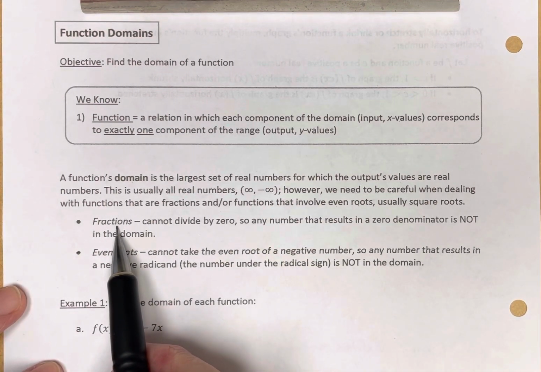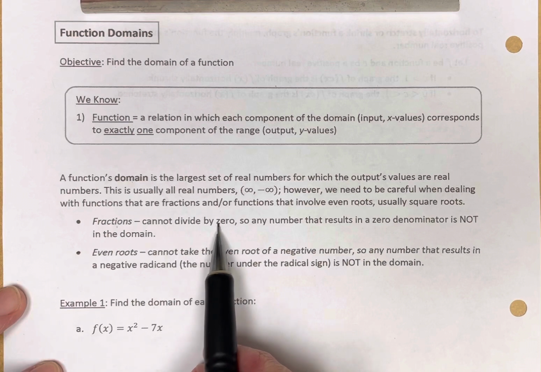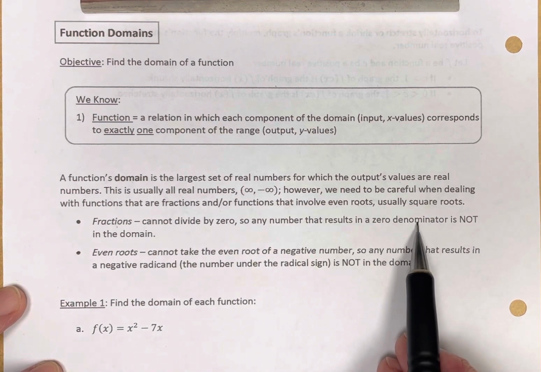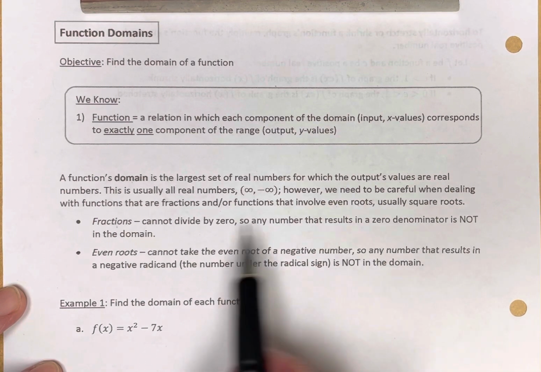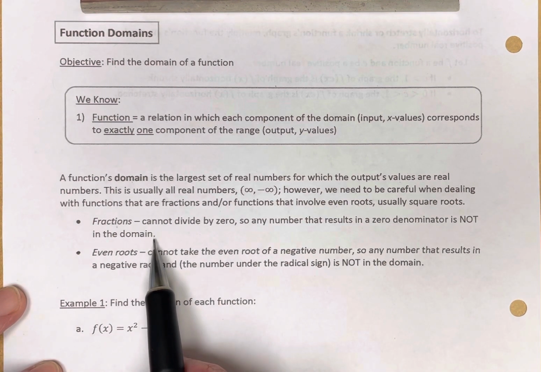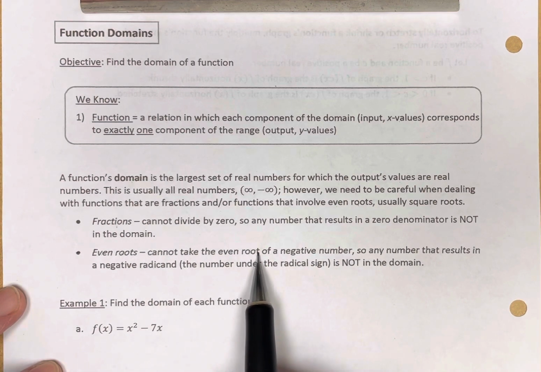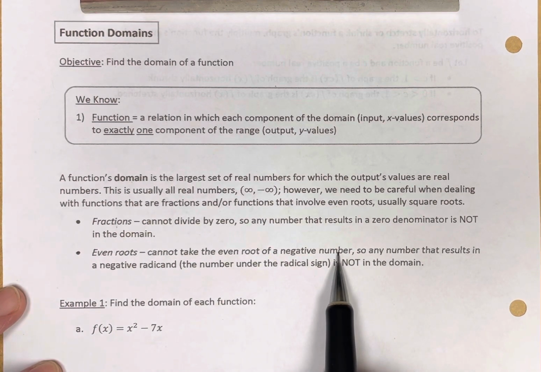Because when we have fractions, we cannot divide by 0. So any number that results in a 0 denominator is not in the domain. It doesn't output anything because dividing by 0 is undefined. Even roots, we cannot take the even root of a negative number.